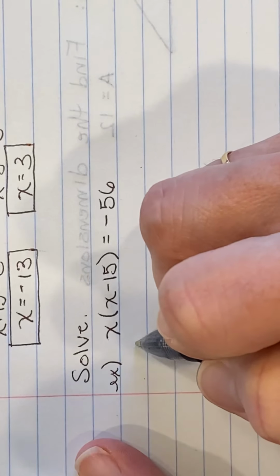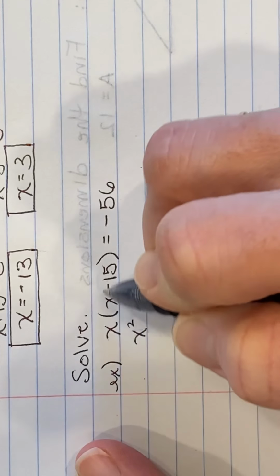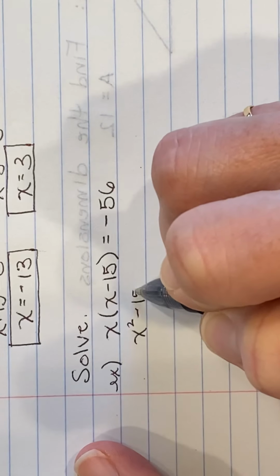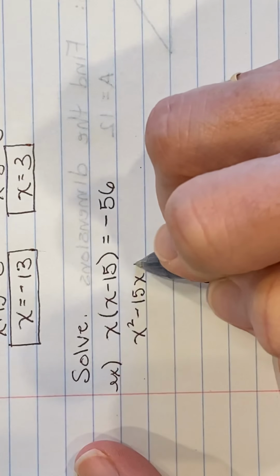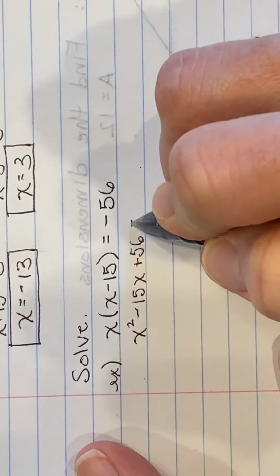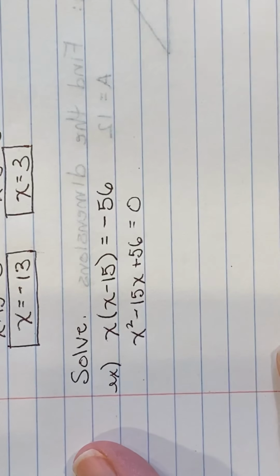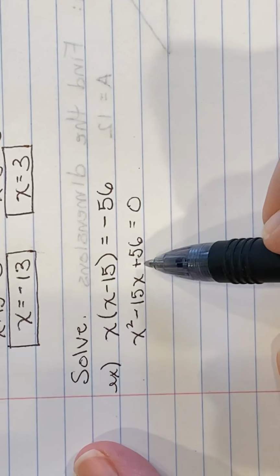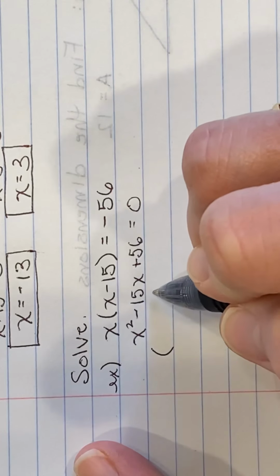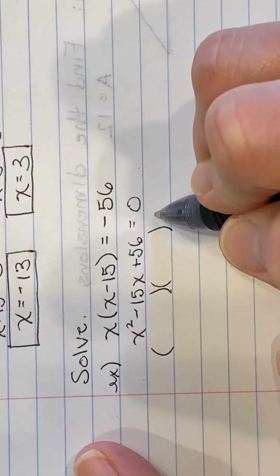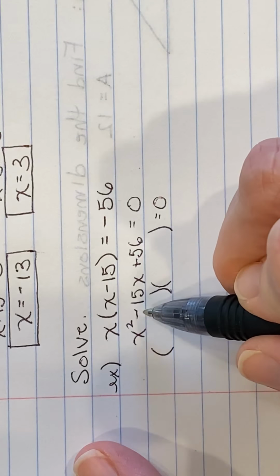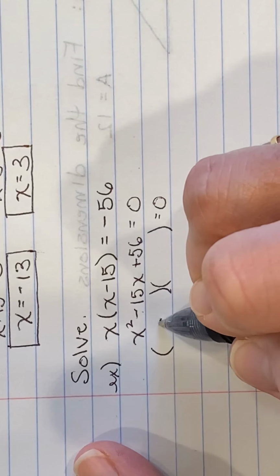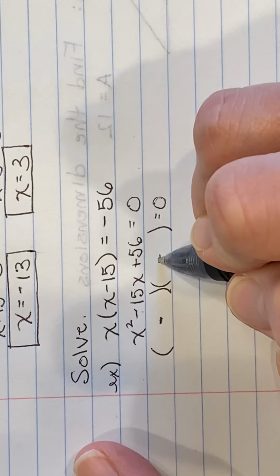X times x is x squared. X times negative 15 is negative 15x. If I add the 56 over and set it equal to 0, now I note that this is a positive number, so both of my signs will be the same. And since this middle number is negative, that means they both are going to be negative.